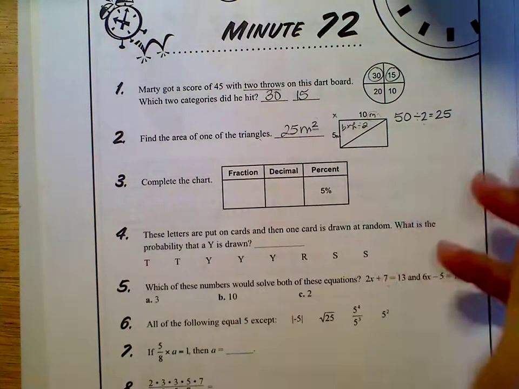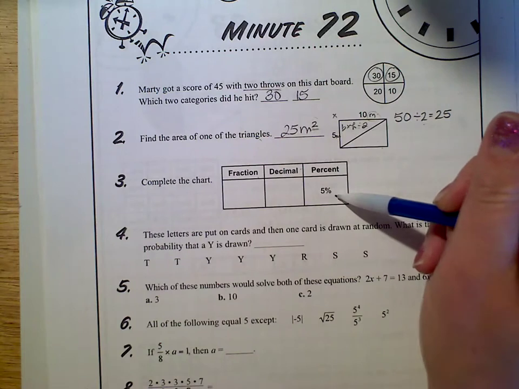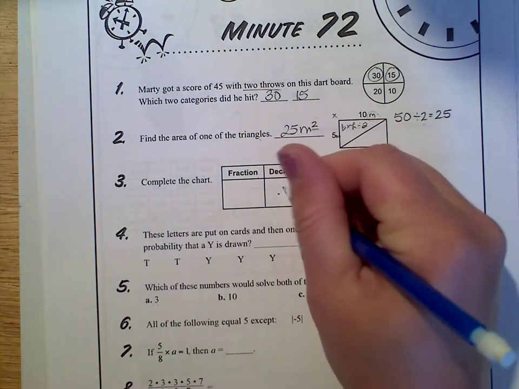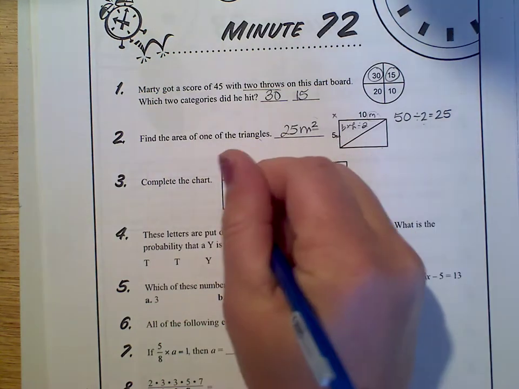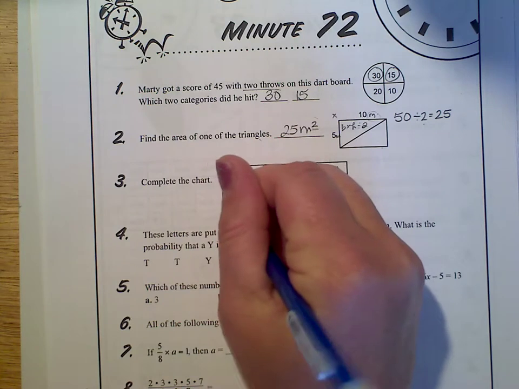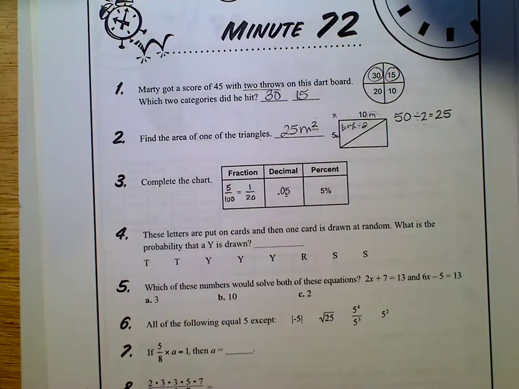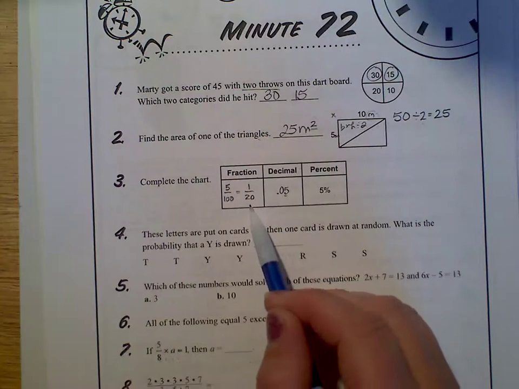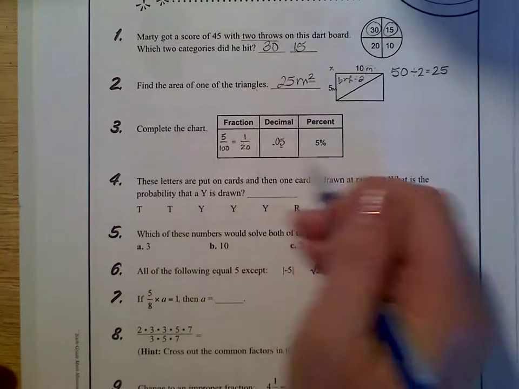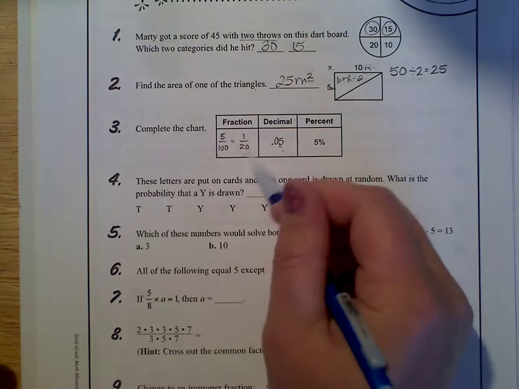Alright, complete the chart. Fraction, decimal, and percentage. If you have 5%, so out of 100, it would be 5 hundredths. And if it's a fraction, 5 hundredths would look like 5 out of 100 or 1/20. Either way. And that kind of reminds me, just to hit something that might make sense, this is like a nickel. If you had $1, how many nickels would it take to get to $1? It would take 20 nickels. So if you had one of those nickels, you would have 1 out of 20.